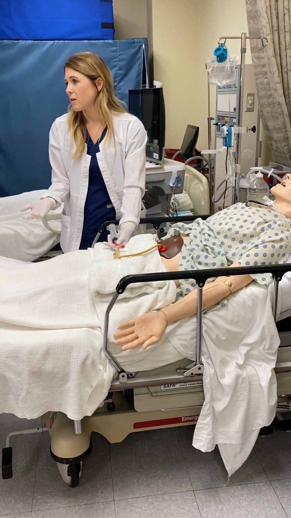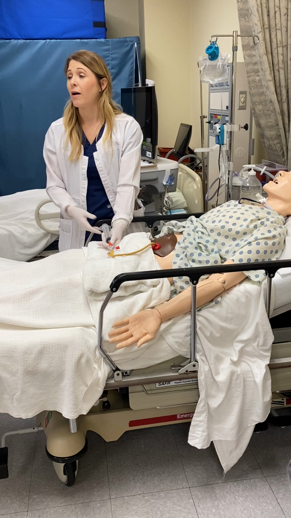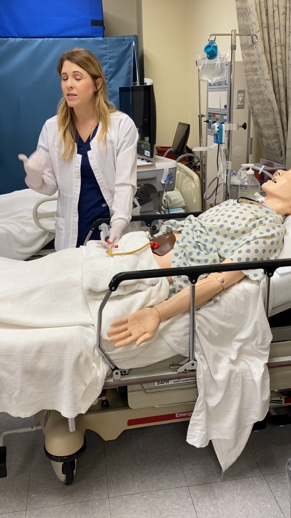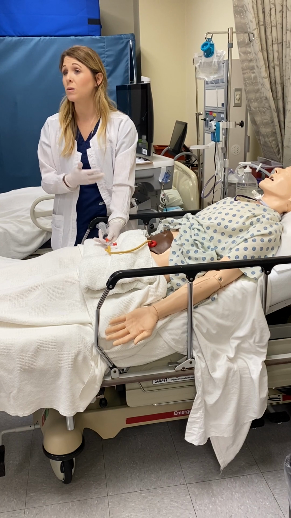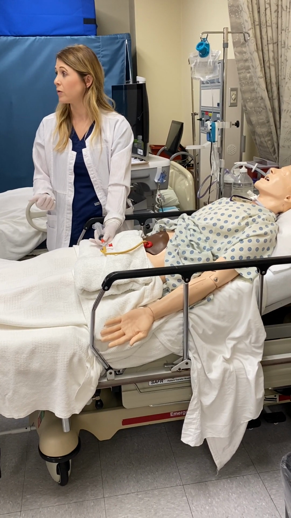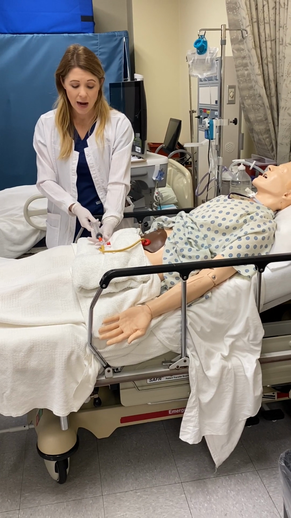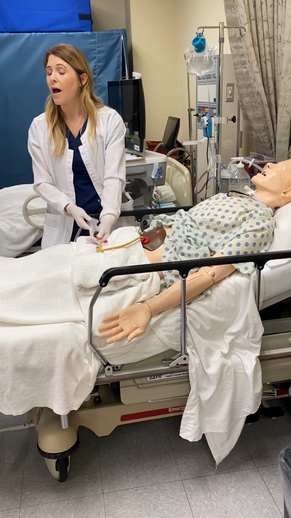No, because then they're not getting the medicine. So we check a residual to make sure that they don't have too much feeding. This is going to be per facility policy, how much they'll allow you to have as a residual and still administer feedings or food or meds. I always go off my own judgment before I'll call the doctor.